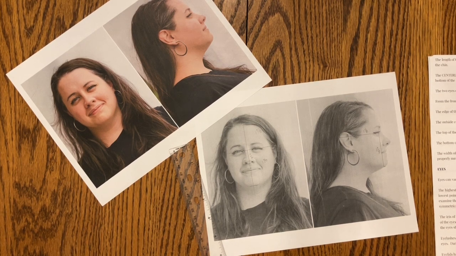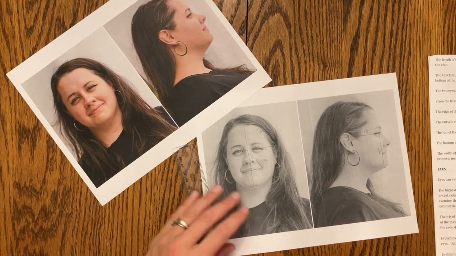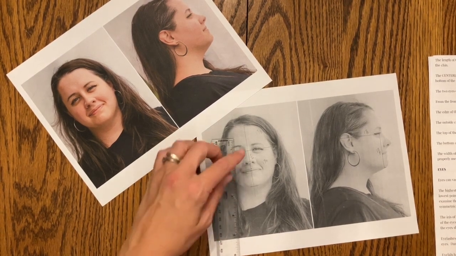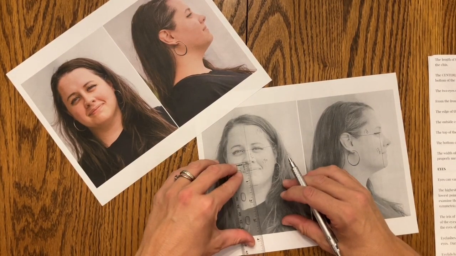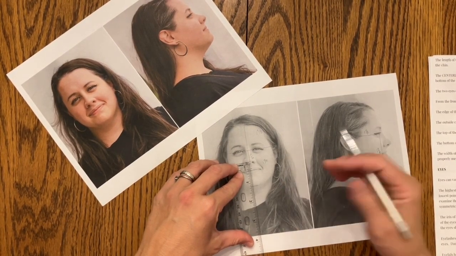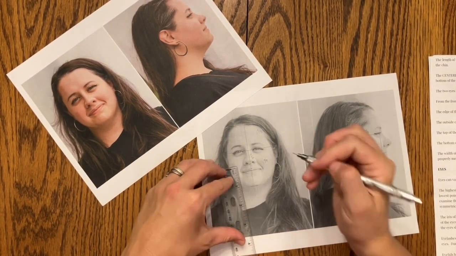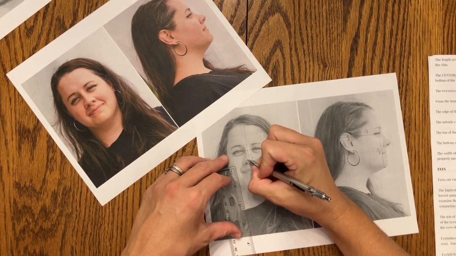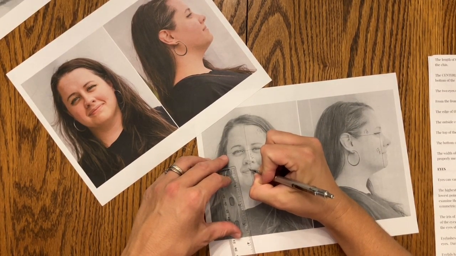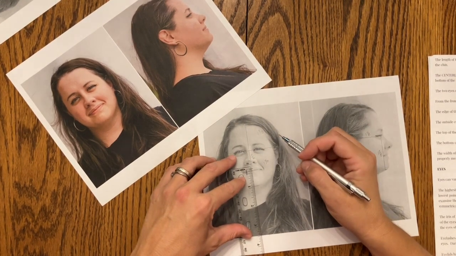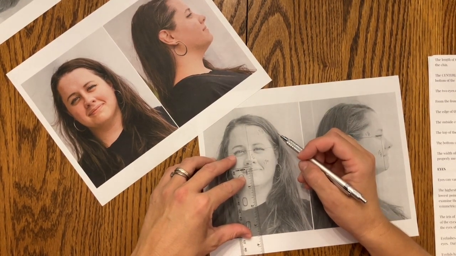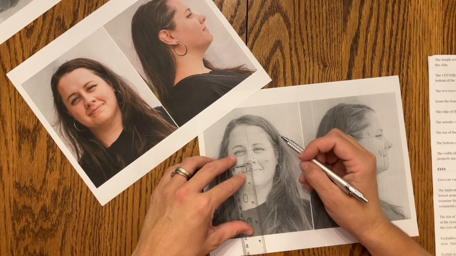Okay, the center line of the mouth where the two lips meet is typically 1/3 of the distance from the bottom of the nose to the bottom of the chin. So we're going to measure this distance. Actually, I'm going to mark, this is 1/3 and this is 1/2. Okay. From the bottom of the nose to the bottom of the chin.